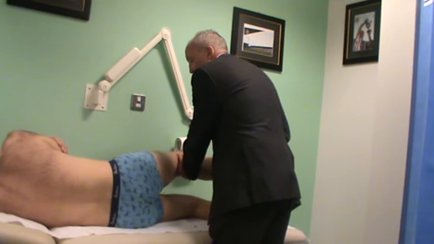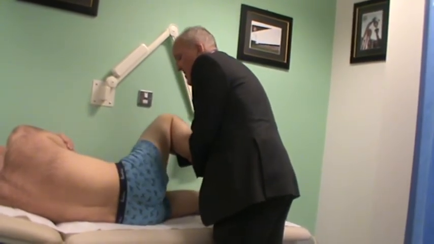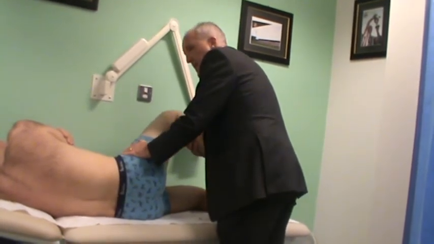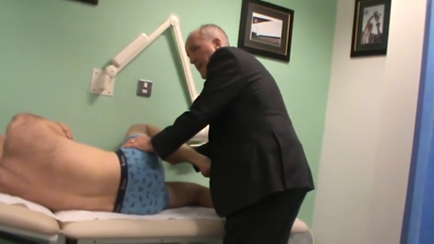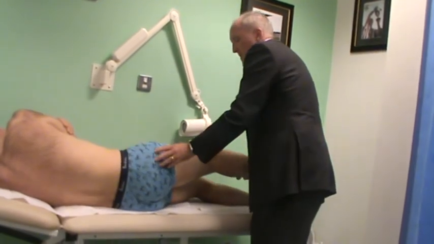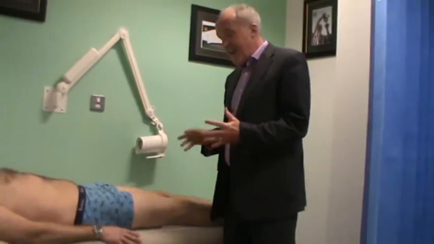And we can put their hip into flexion, and we would gradually just move the hip up and down, feeling for any clicking that may occur over the IT band. That's fine. Finally, the other source of a clicking hip may be from a labral tear.